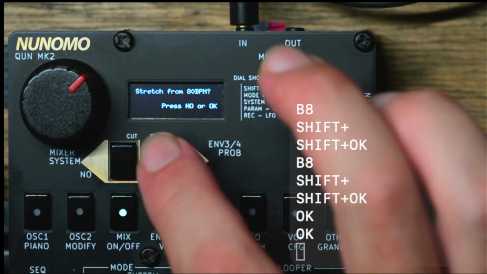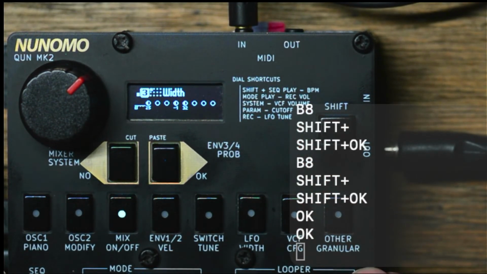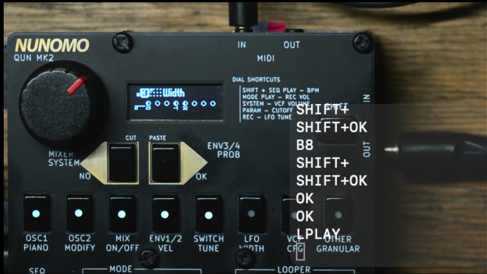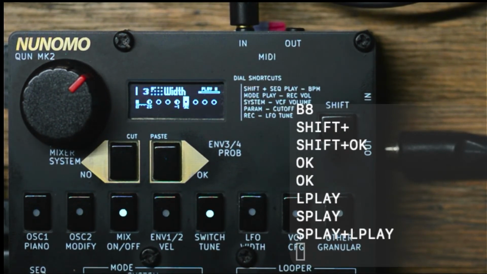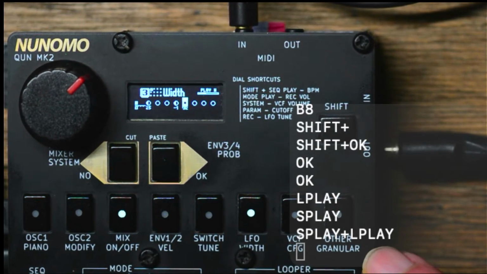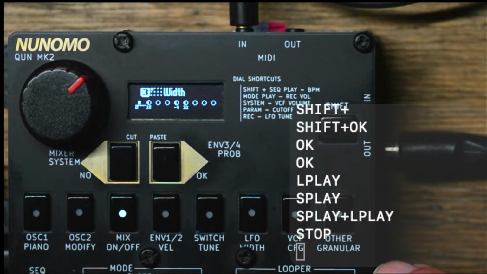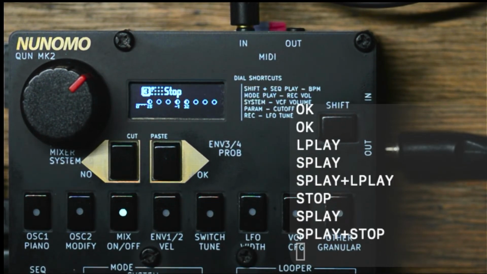I don't know. Okay. Something like this. It's kind of not hard to do.